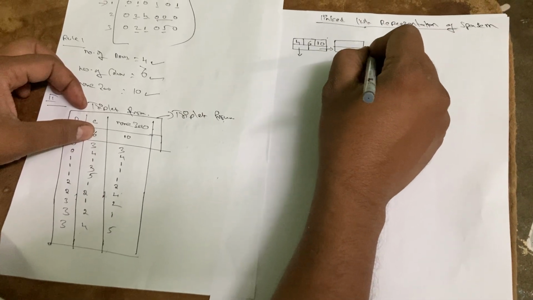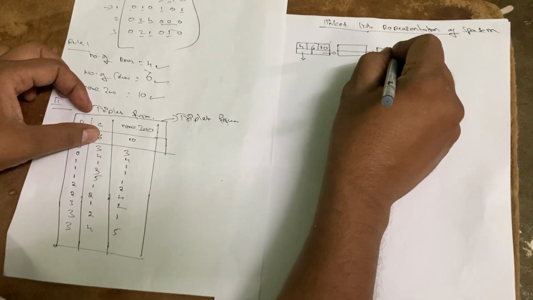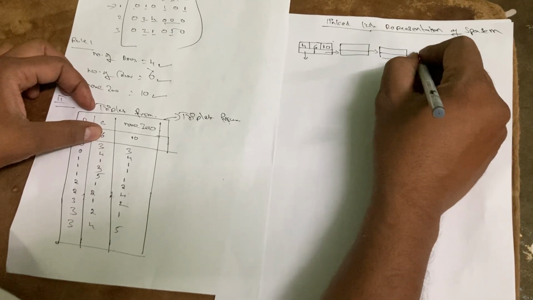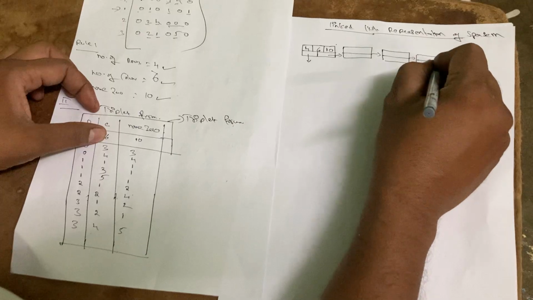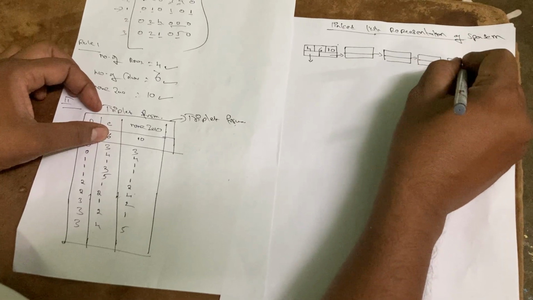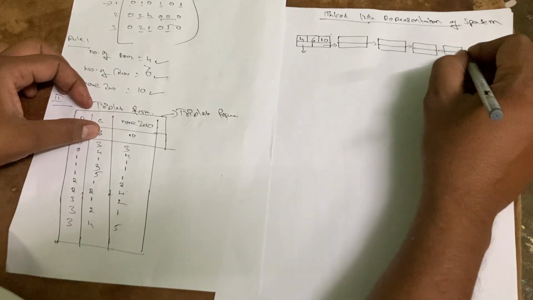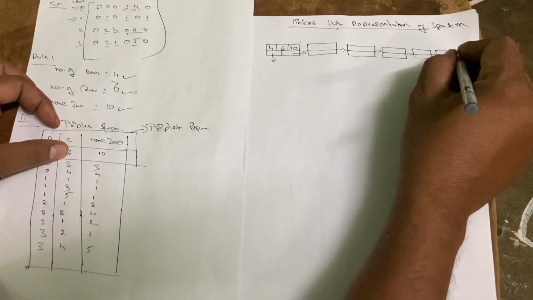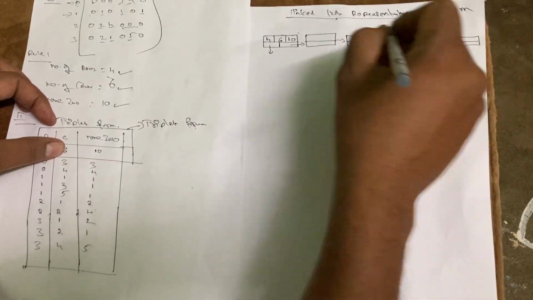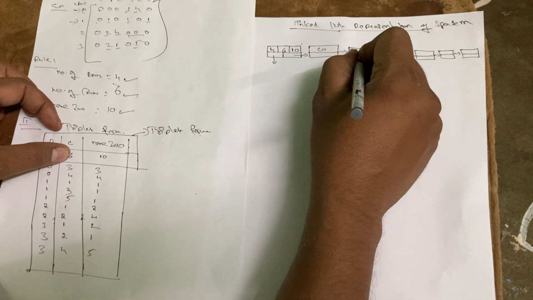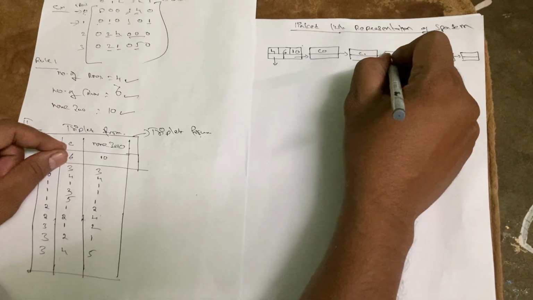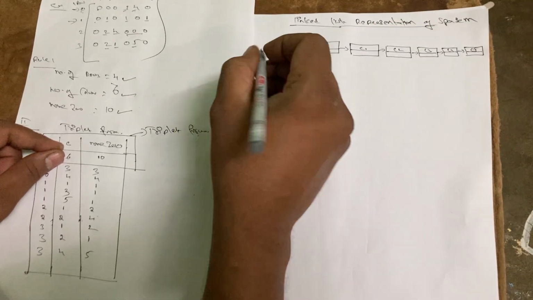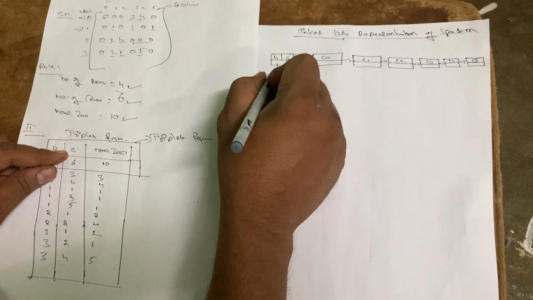So you define 6 nodes: 1, 2, 3, 4, 5, 6. That means C0, C1, C2, C3, C4 and C5. And now it is time to define number of rows.